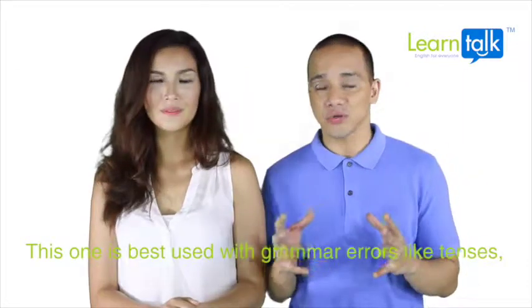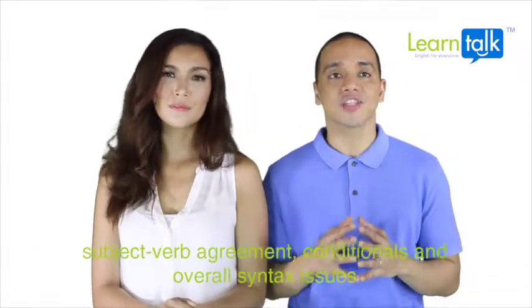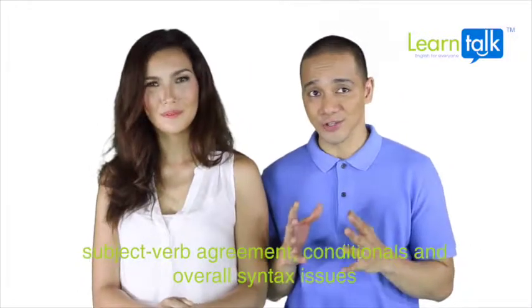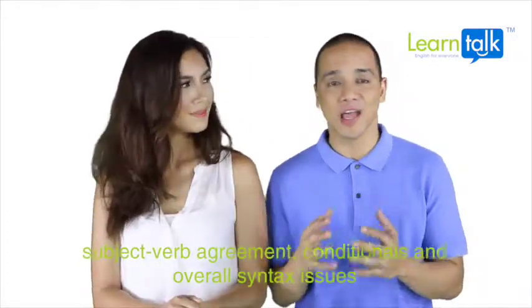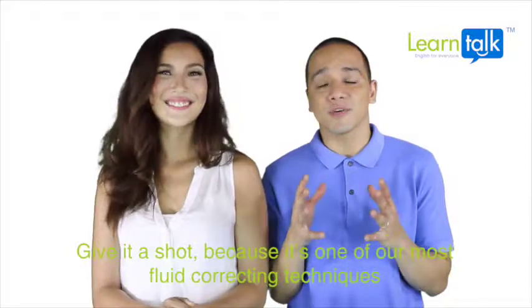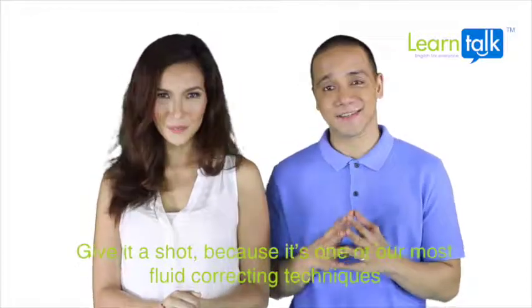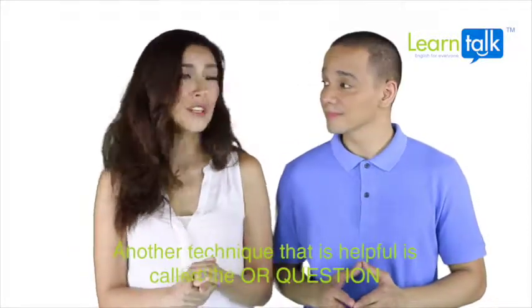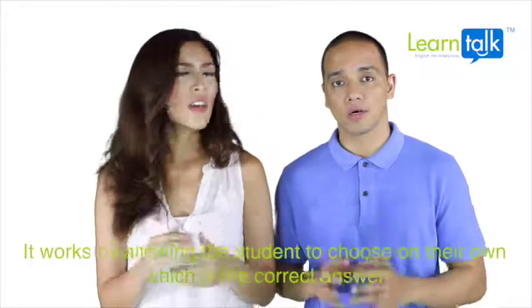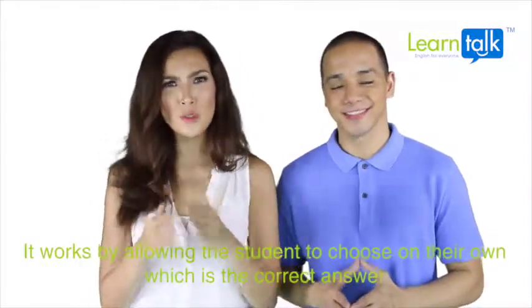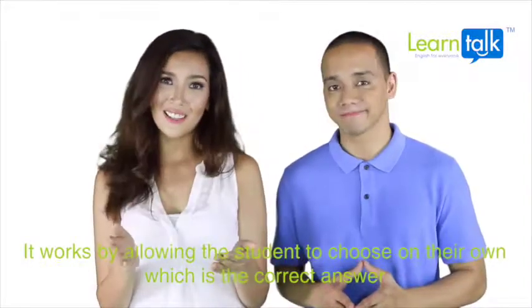This one is best used with grammar errors like tenses, subject-verb agreement, conditionals, and overall syntax issues. Give it a shot because it's one of our most fluid correcting techniques. Another technique that is helpful is called the OR question. It works by allowing the student to choose on their own which is the correct answer.